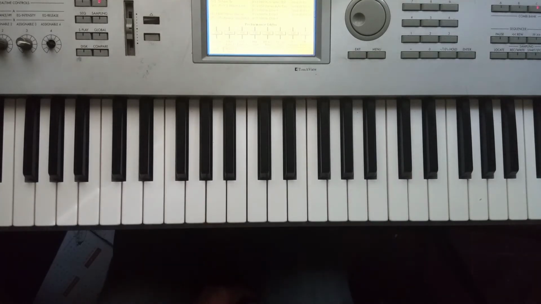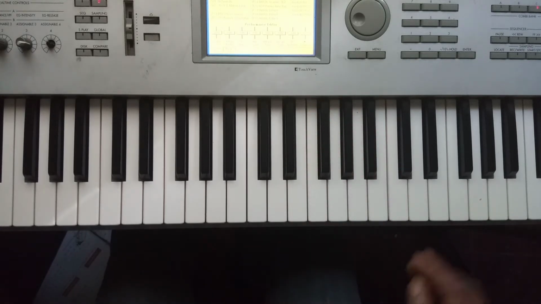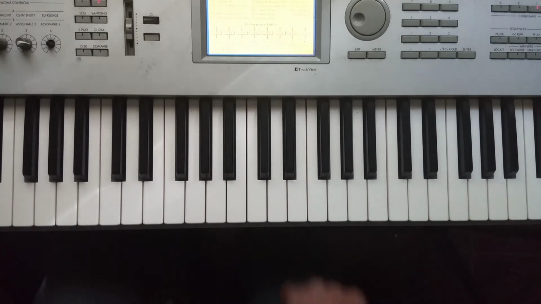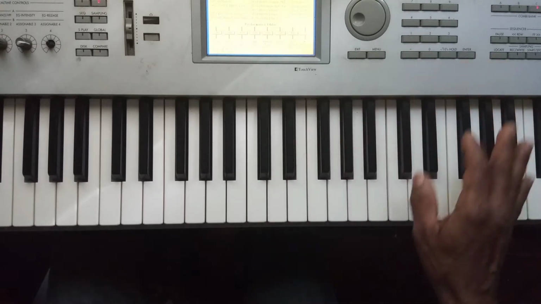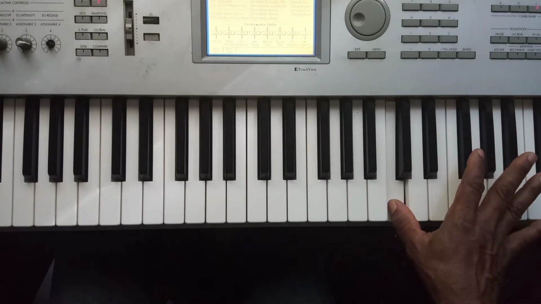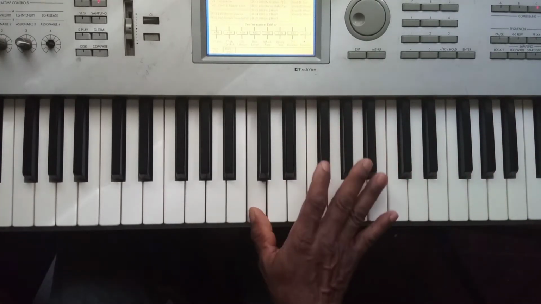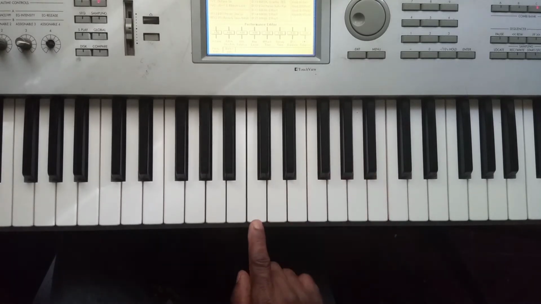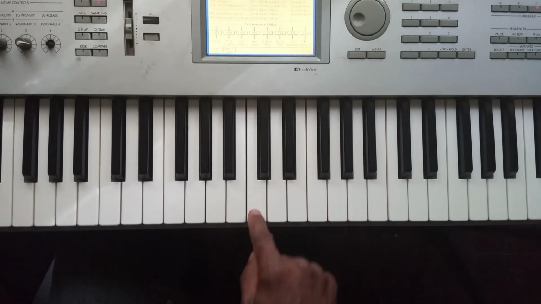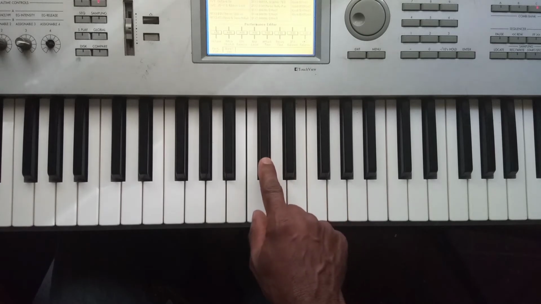But just before we do that, a couple of pointers. The smallest distance between two notes on the keyboard is what we refer to as a semitone. So this is C, this is C. The distance between this note and this black key is a semitone.